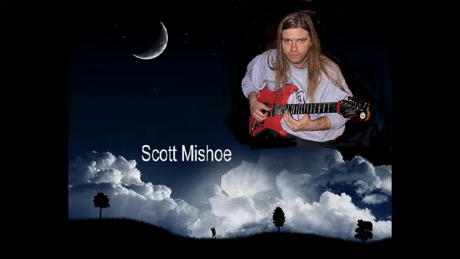Here's lick number 18 in the key of A. Here it is slow.